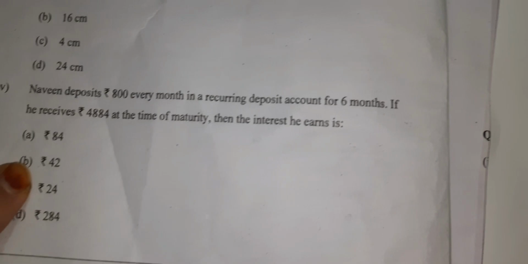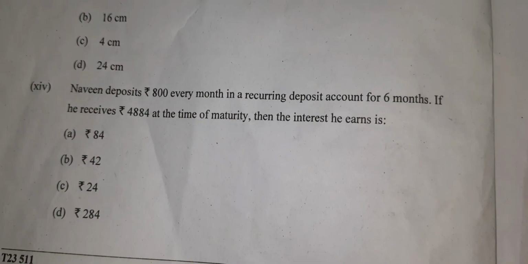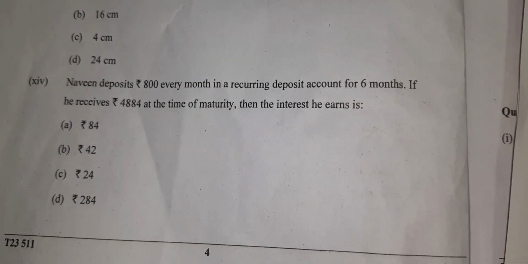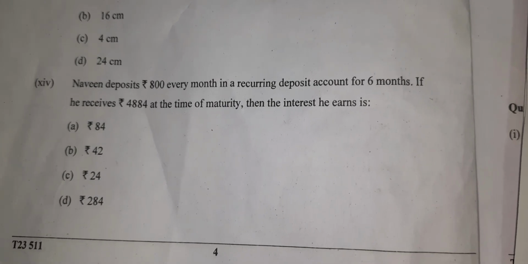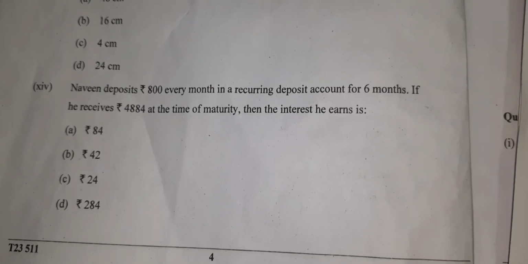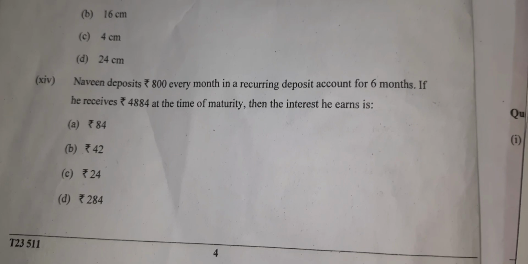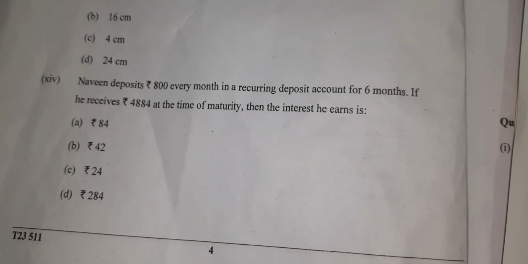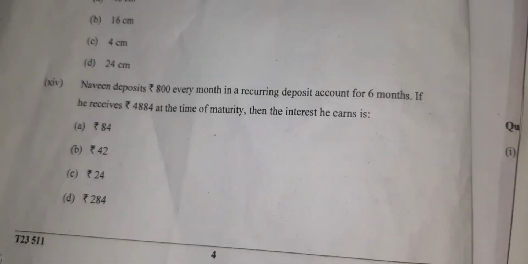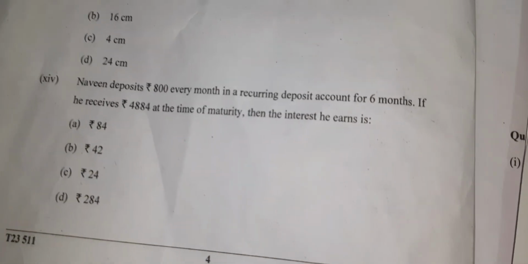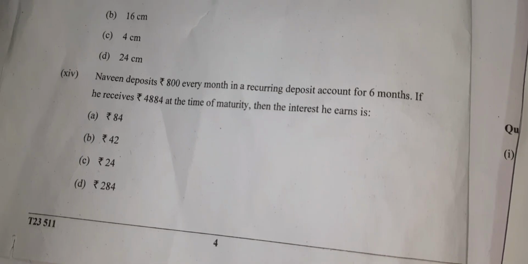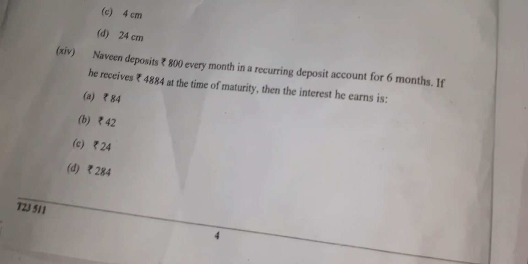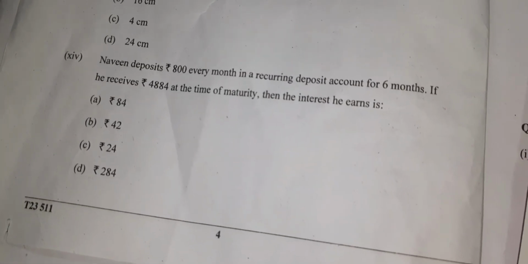Now the 14th sum. Naveen deposits 800 rupees every month in a recurring deposit account for 6 months. If he receives 4884 at the time of maturity, then the interest he earns is... Now, at first thought, you'd think you have to do the whole formula, but this is actually pretty simple. You just need to find the money which he deposits every month for 6 months and subtract it from the maturity value.